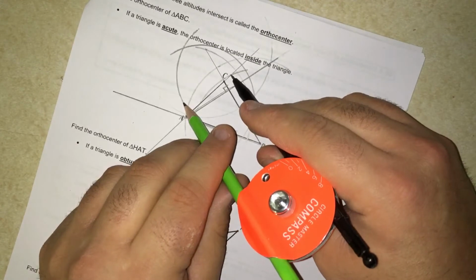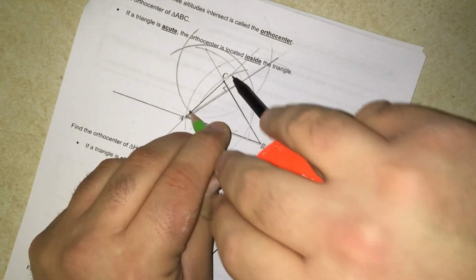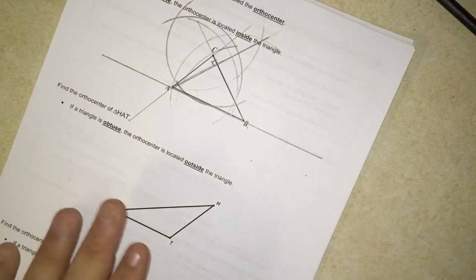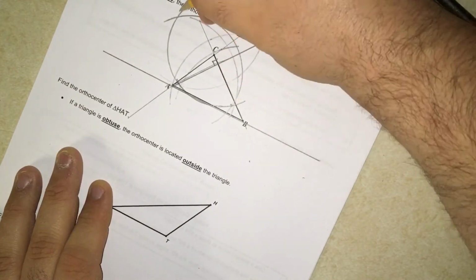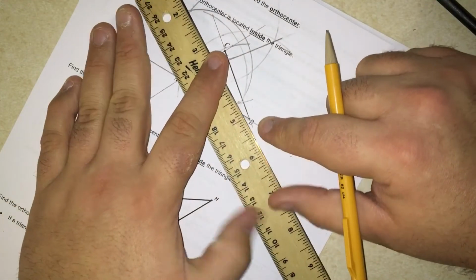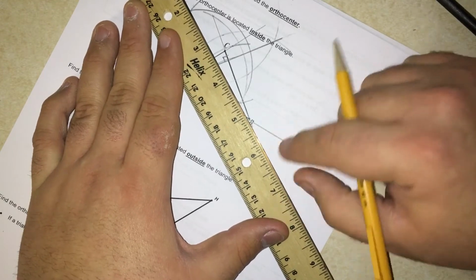So I'm going to go back to the first one and trace back over it. And there we go. Now I've got it. So my interception is right here and right here. I'm going to draw a straight line through that to angle B.